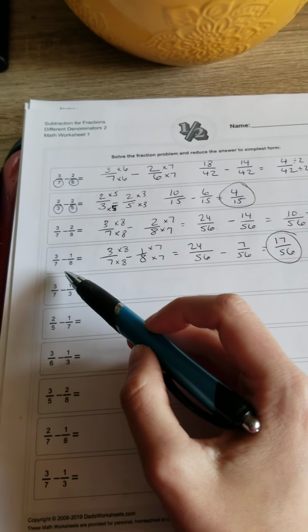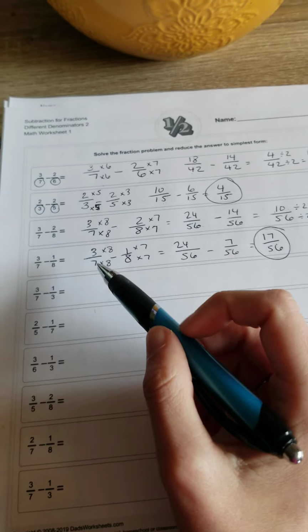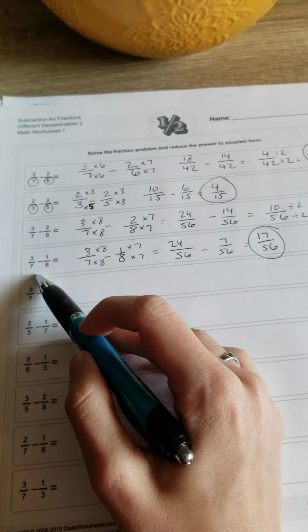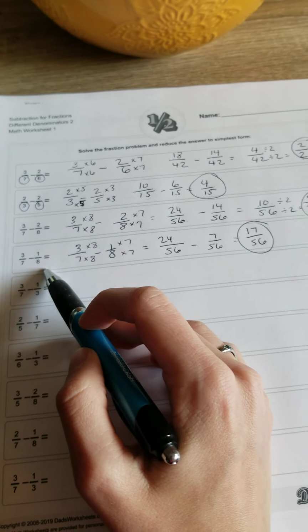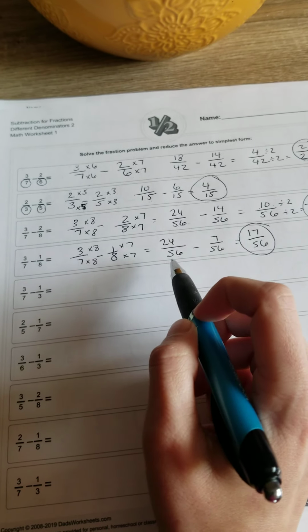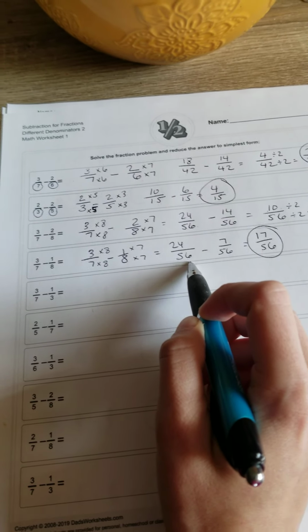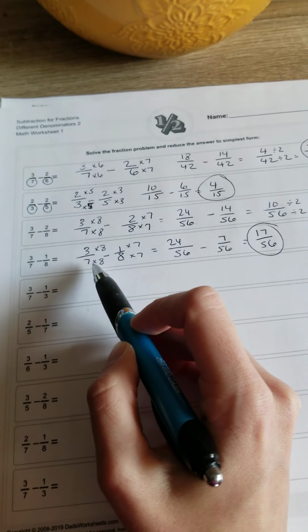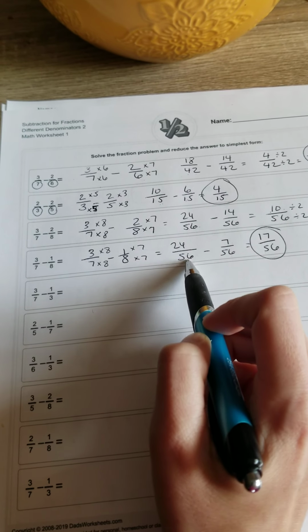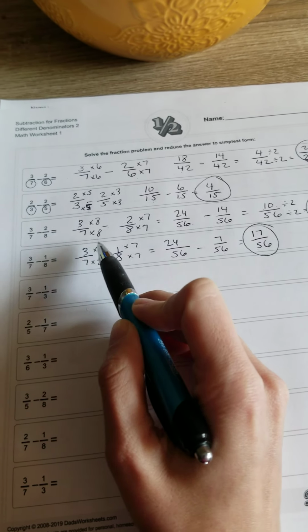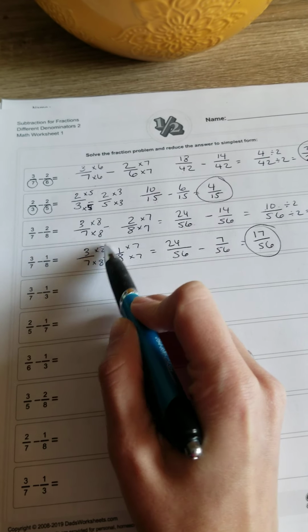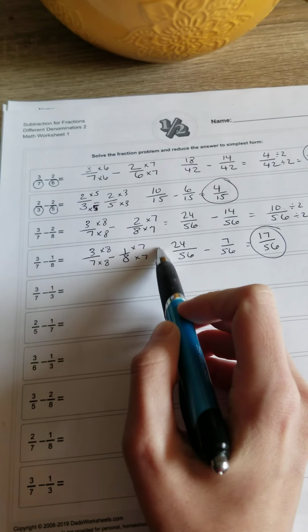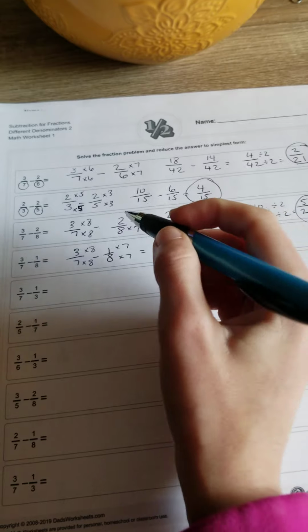We have 3/7 minus 1/8. Once again, I'm using the numbers 7 and 8, so I know that a common denominator here that I could use would be 56, just like in our previous problem. So I'm going to go ahead and multiply 7 times 8 to give me 56. What I do to the bottom, I do to the top, so let's do 3 times 8 to give me 24. Here's my new first fraction. Okay, so we're done with this one.